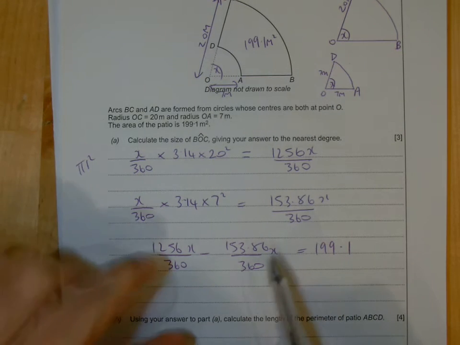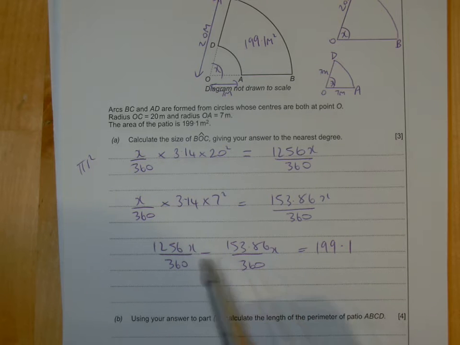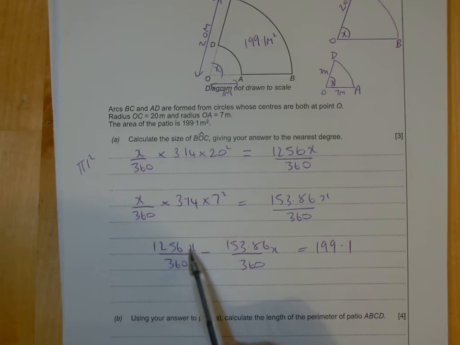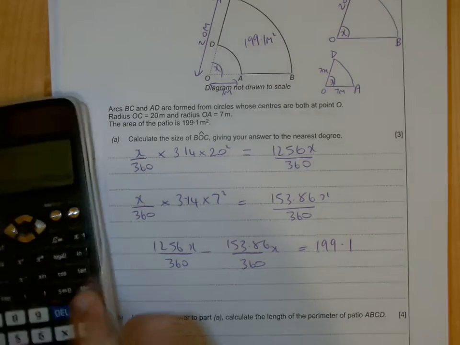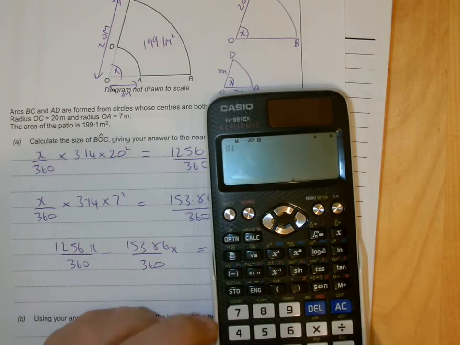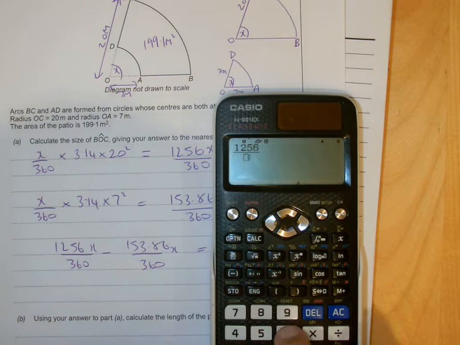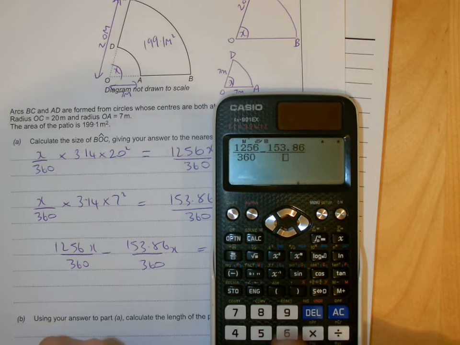Now, we can work backwards to work out x. What's simple about this is that these are both x terms, so let's just take away these fractions. We have 1256 over 360 take away 153.86 over 360.